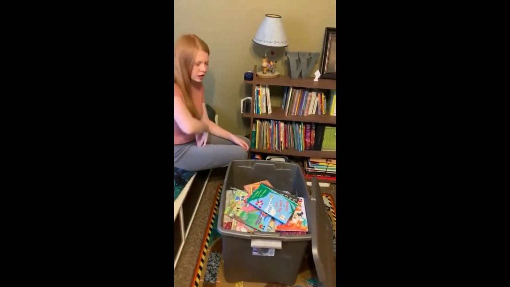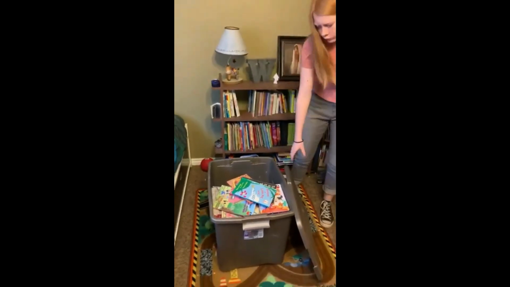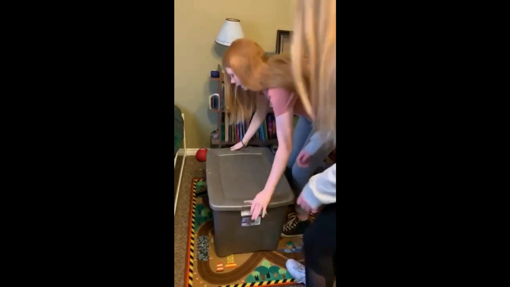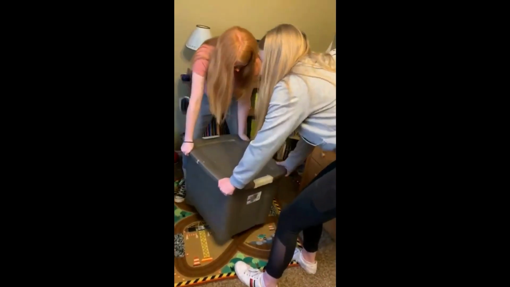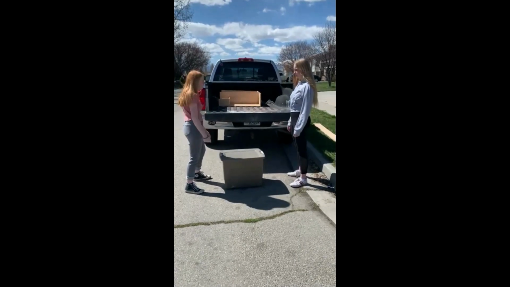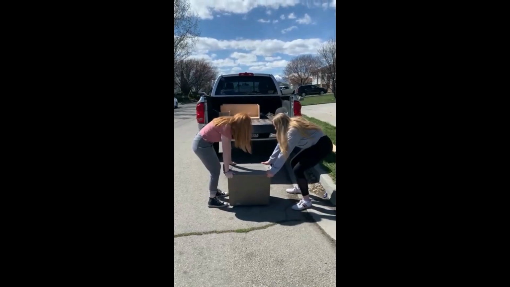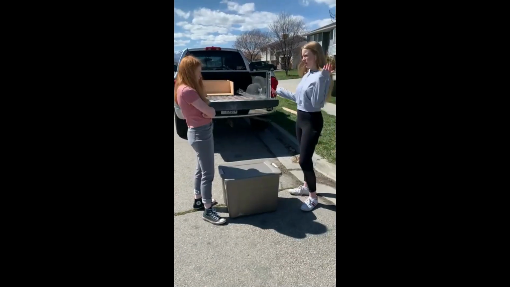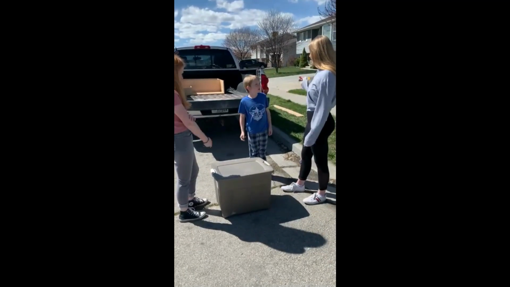Hey, Stacy, I just came and filled this all the way up with books. Come help me take it outside. My arm's already hurt. How are we supposed to put it in the truck? Lift it in 3, 2, 1. I don't know what we're gonna do. What's the matter, sisters? We can't figure out how to lift this into the truck.